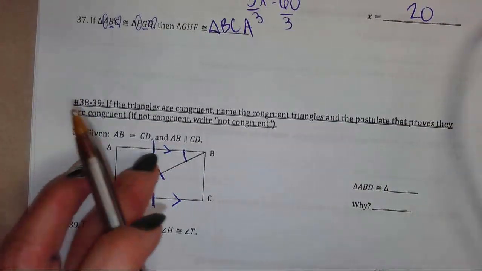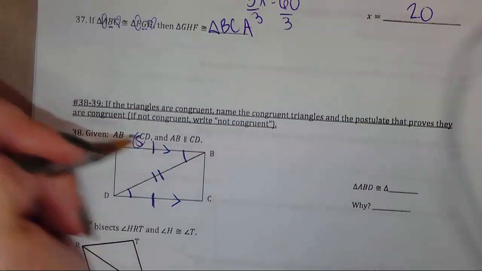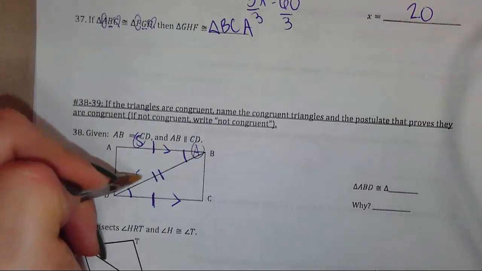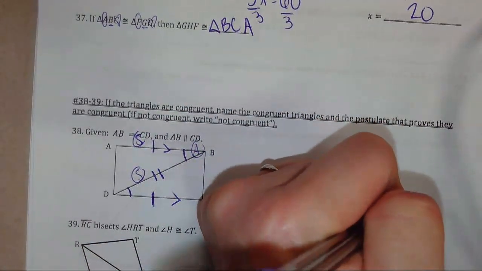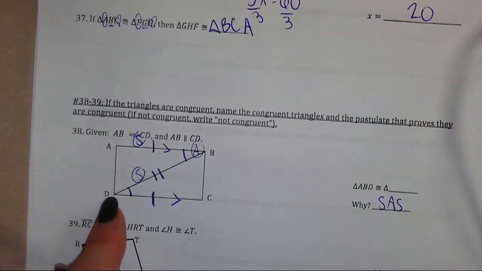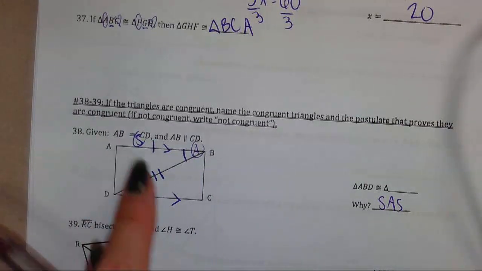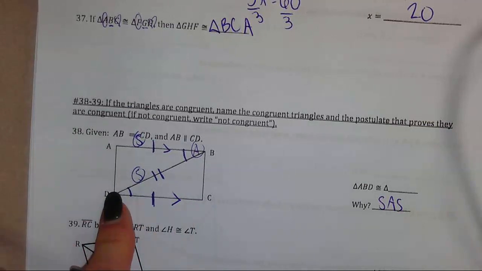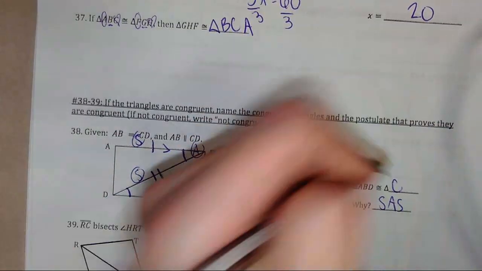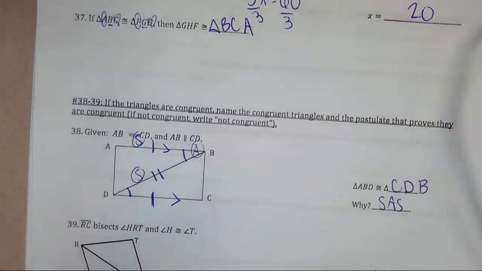So that would be side, angle, side, right? We have a side right here, we have an angle, and then we have another side. So SAS, and ABD. So I started with no marking. I followed it here down to that angle. So C over to D and down to B.